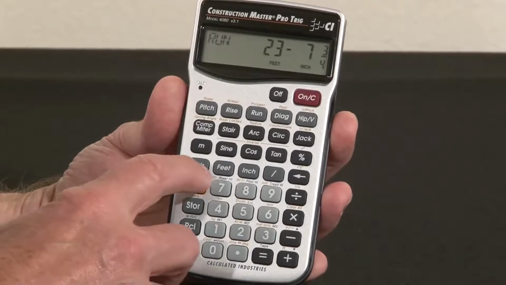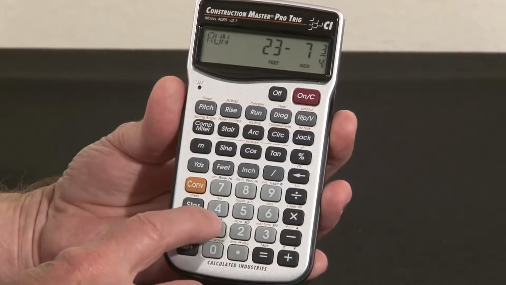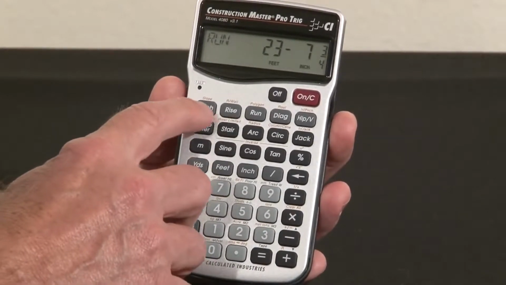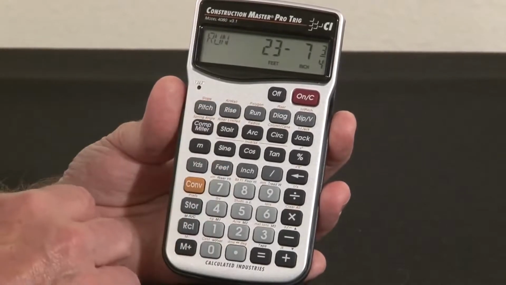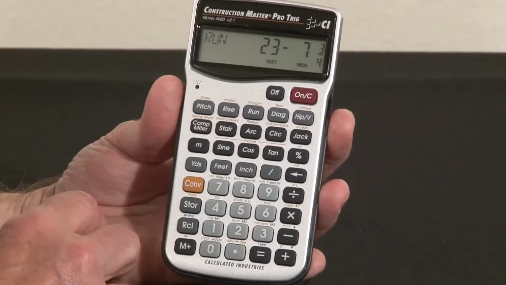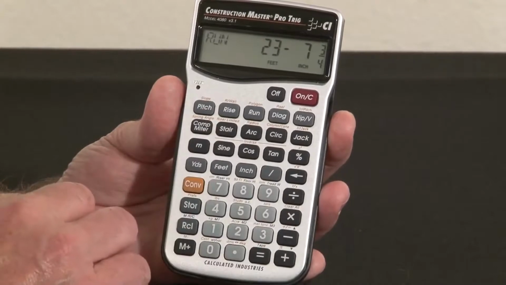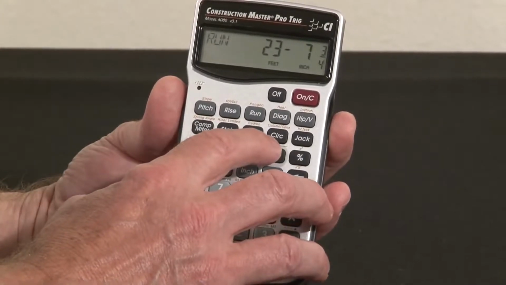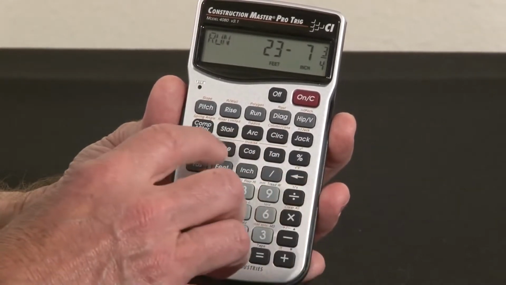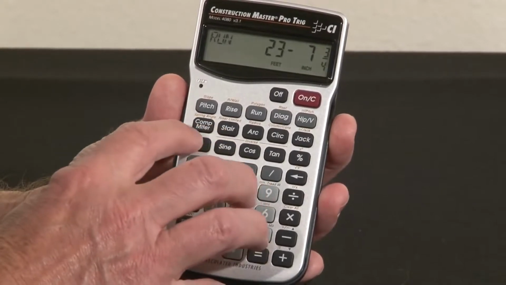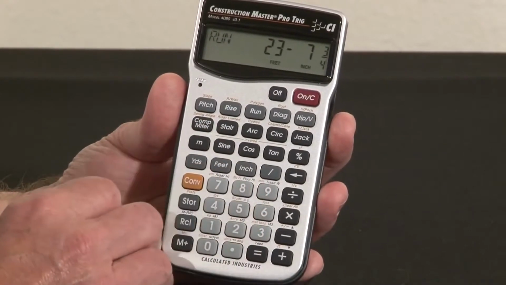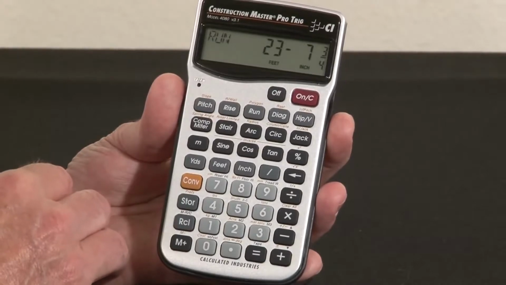It has the full feet-inch fraction and dimensional math capabilities down here. At the top, it has right-angle solutions for square-ups, slopes, diagonals, common rafters, hip and valley rafters, jack rafters. It's got circle solutions built in for arcs and arches, stairway solutions built in, compound miters built in, as well as weights and weights per volume.